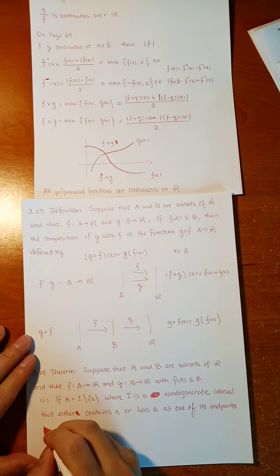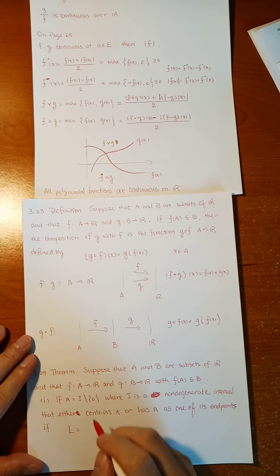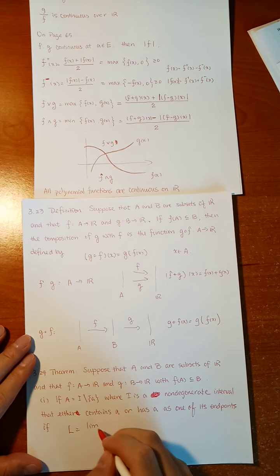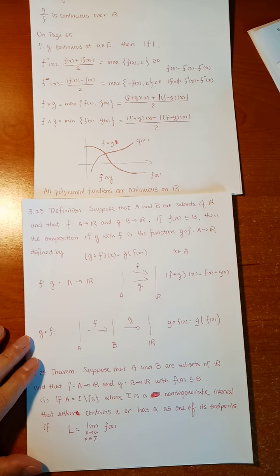If L is the limit of f(x), x approaches a, x inside I, exists.